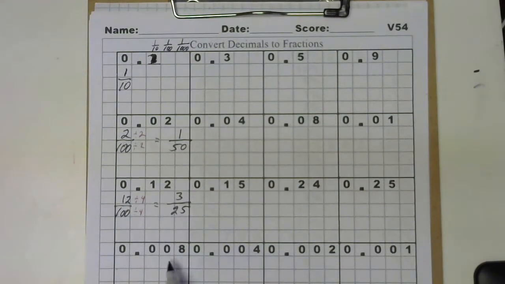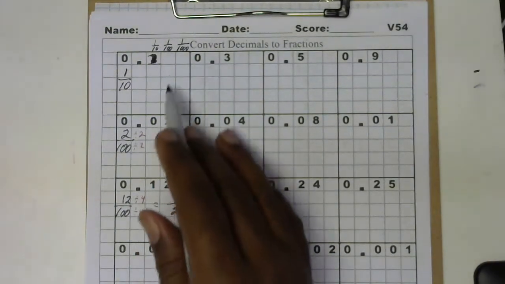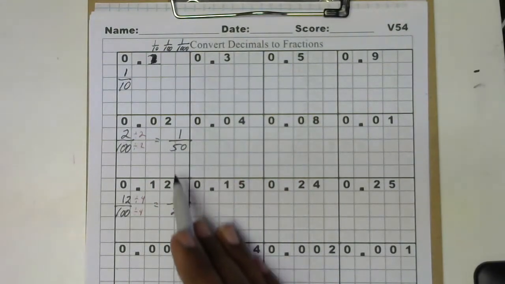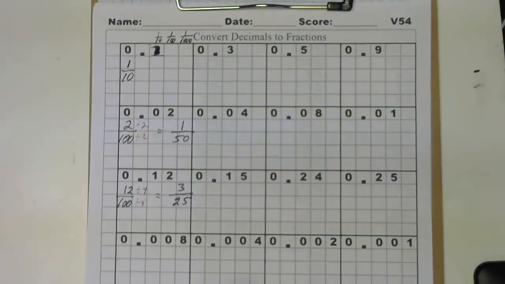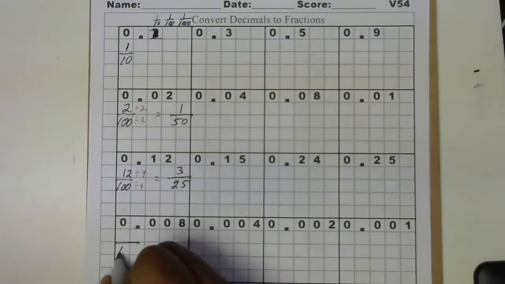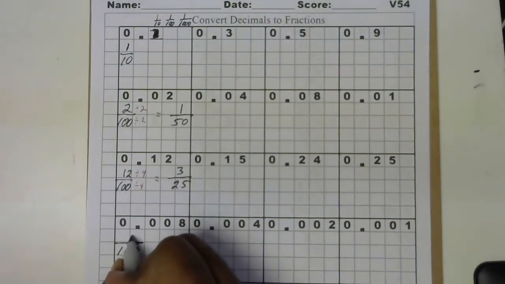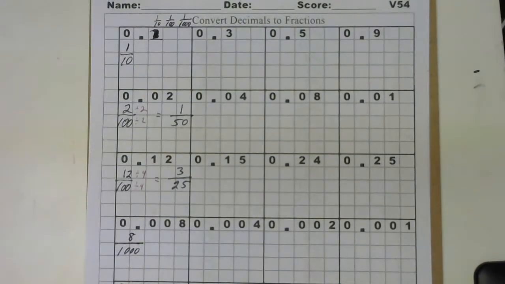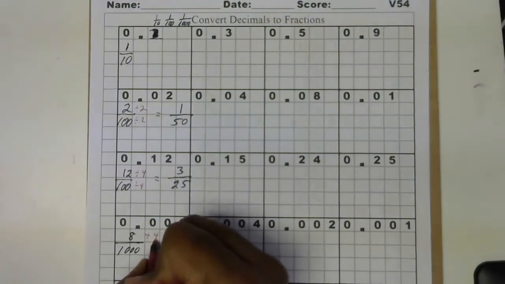Next, we have 0.008. Now this 8 is in the thousandths place value. So we're going to put this all over 1,000. This will be 8. Now the question is simplifying this. I believe I can divide everything here by 4.